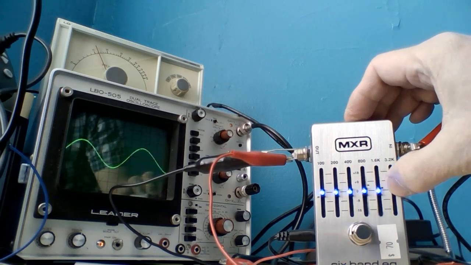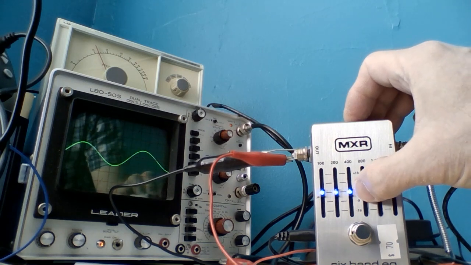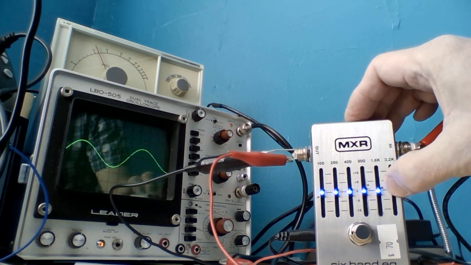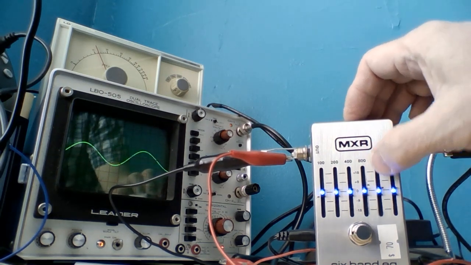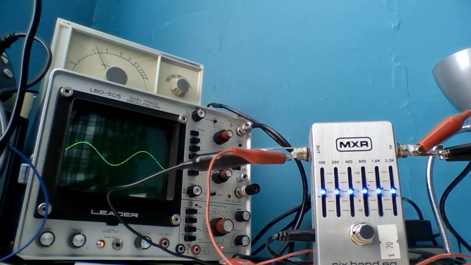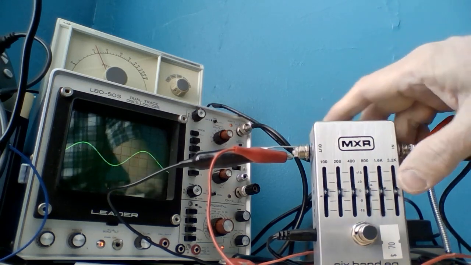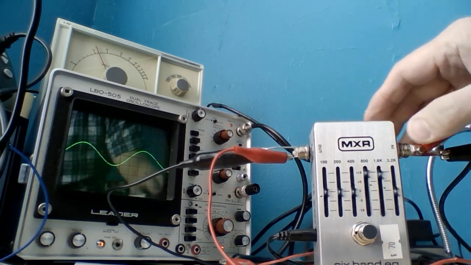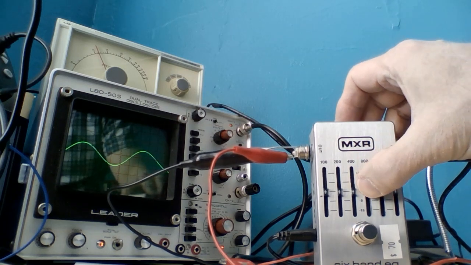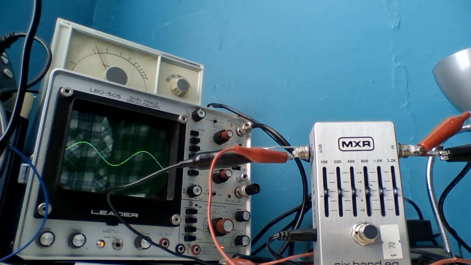So it's one of these things that I think the Boss pedals tend to cost more. So if you're looking for something that's a little bit more precise, then the Boss might be the way to go. And it's kind of interesting because a lot of times it's hard to compare these things, as there's no specs or anything like that. So it's kind of nice to be able to test stuff and see what it actually does. So anyway, that's it.